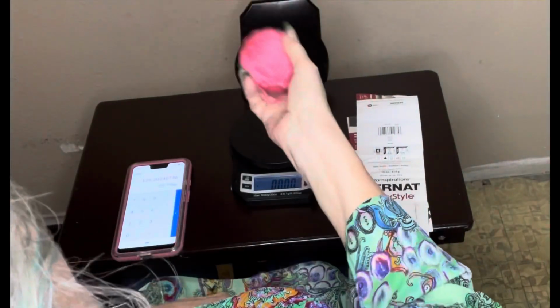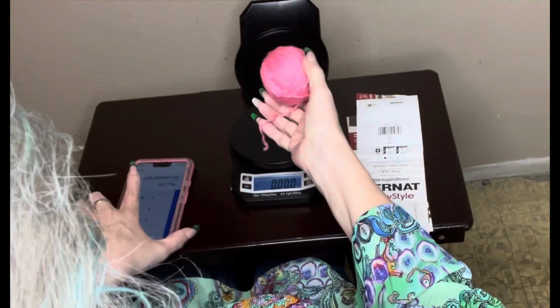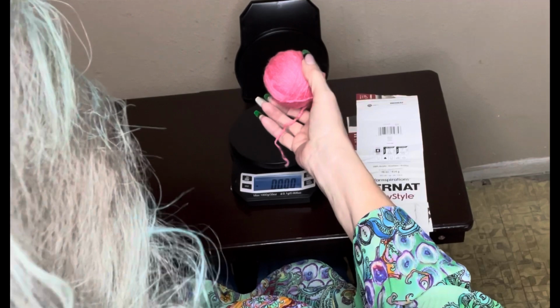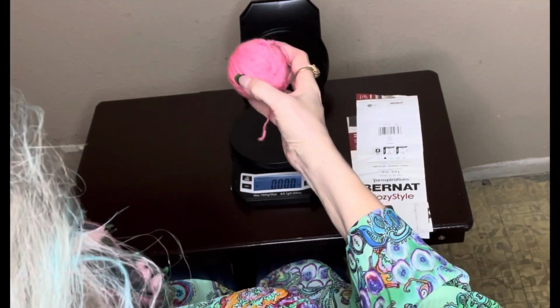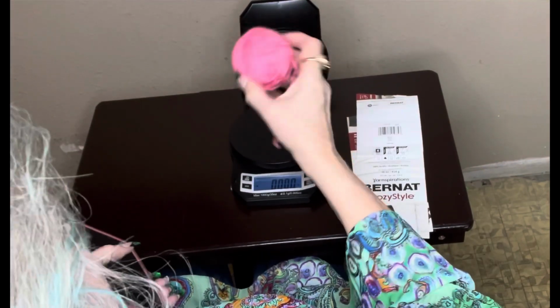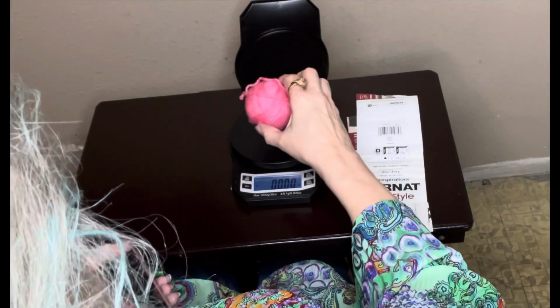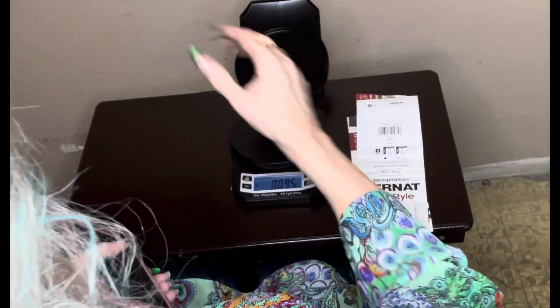Now let's say we have a ball of yarn. Now, because these are my scraps, I know that this is mandala yarn.